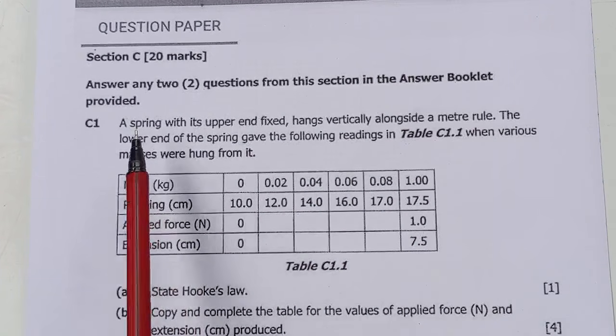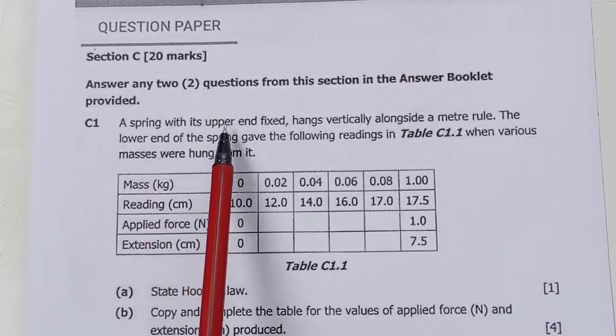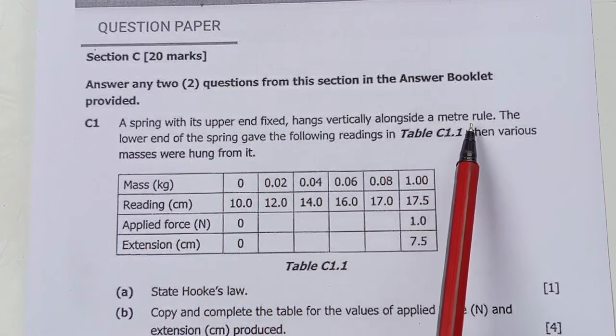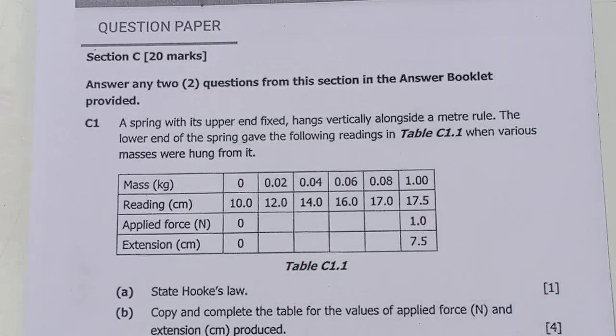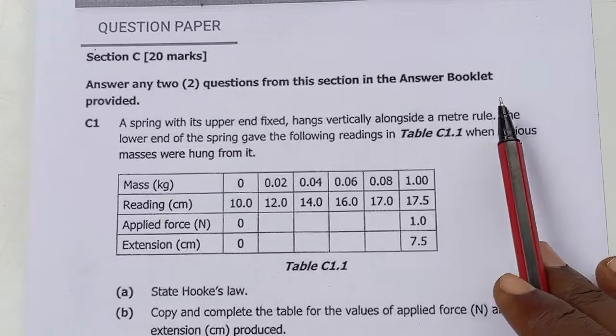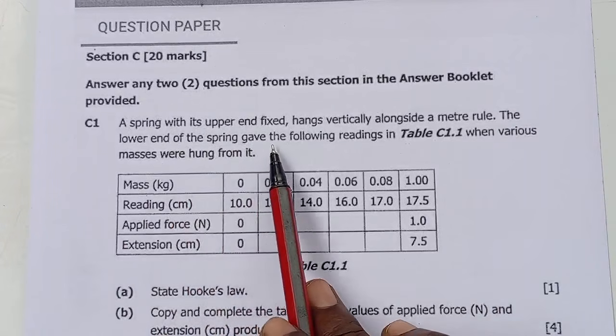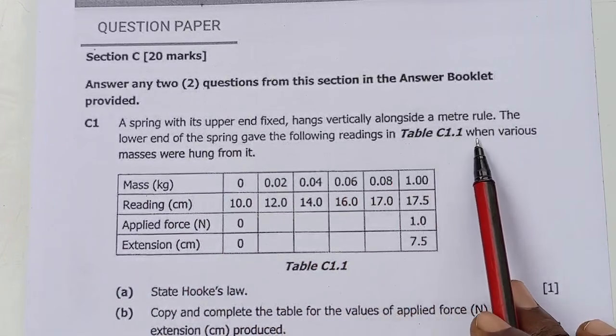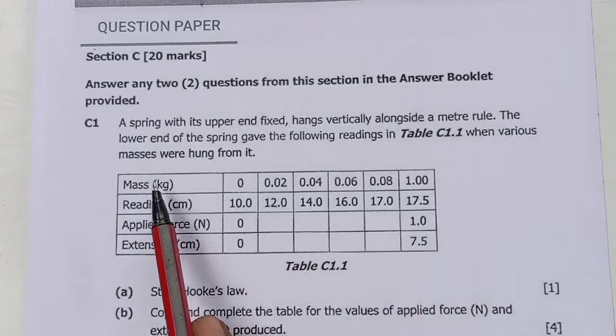So the question is saying, a spring with its upper end fixed hangs vertically alongside a meter rule. When you are given a question that says meter rule, that is 1 meter, that is 100 centimeters. The lower end of the spring gave the following readings in table C1.1 when various masses were hung from it.